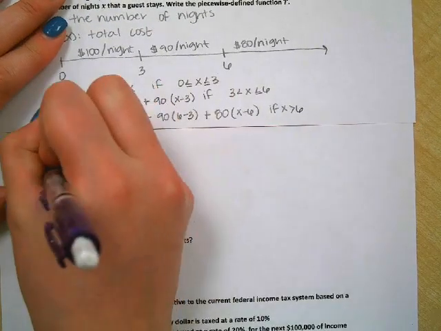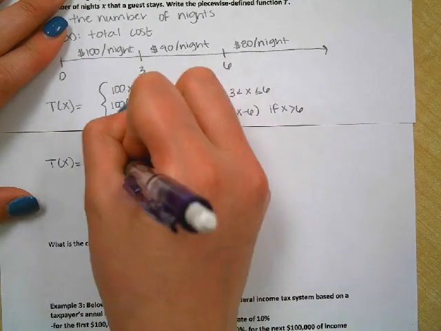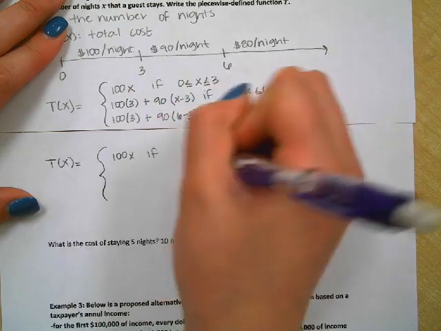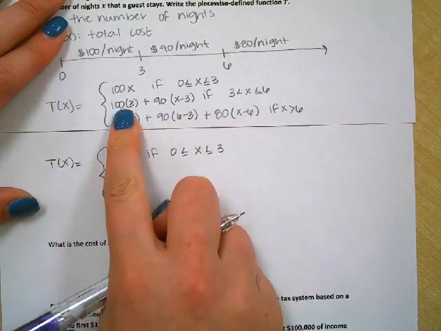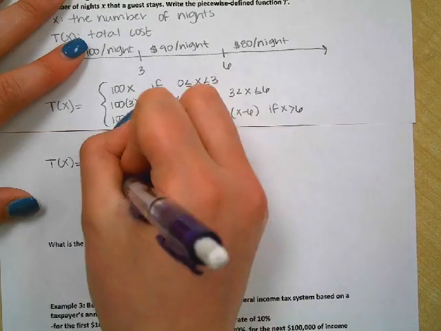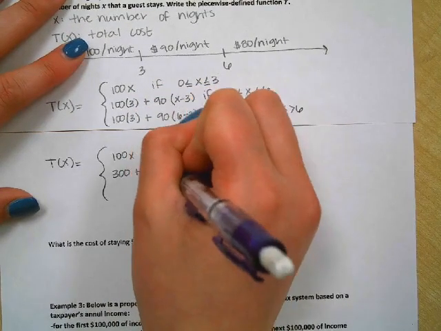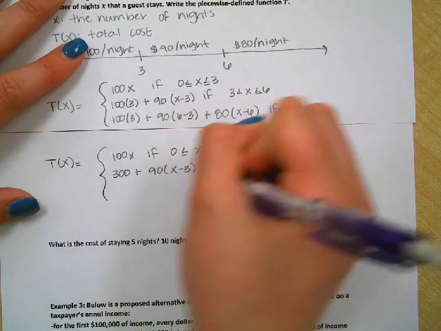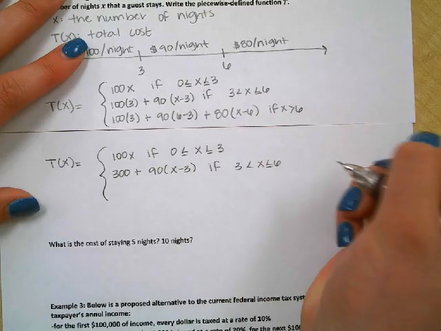So that means that T of x is 100x if x is between 0 and 3. Then this would be $300 plus 90 times x minus 3 if the number of nights is between 3 and 6.